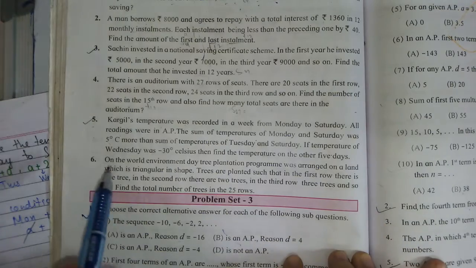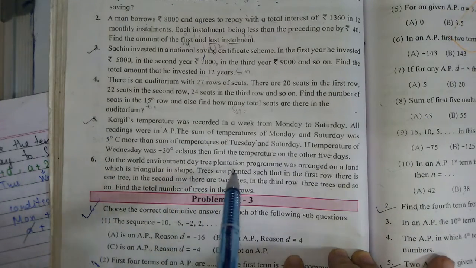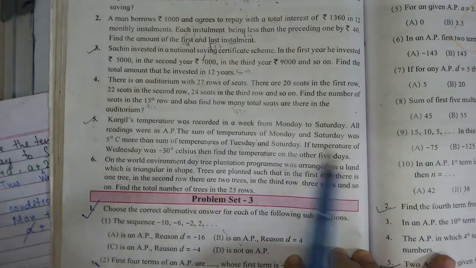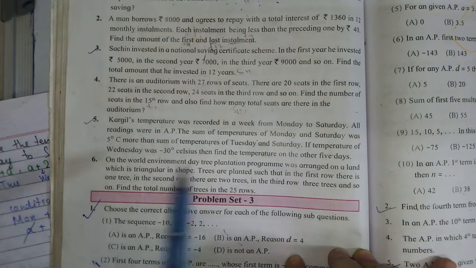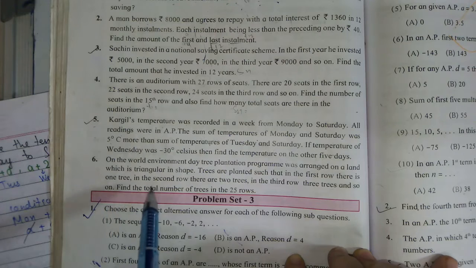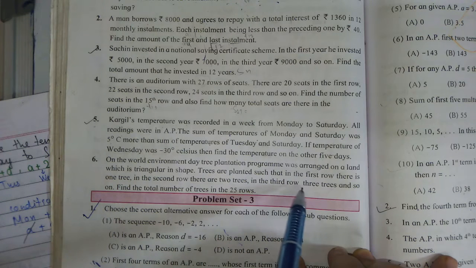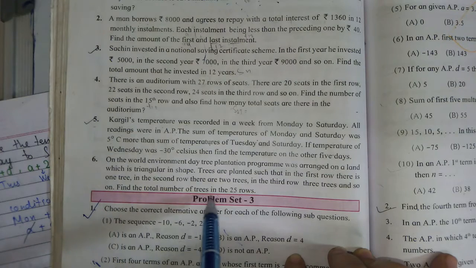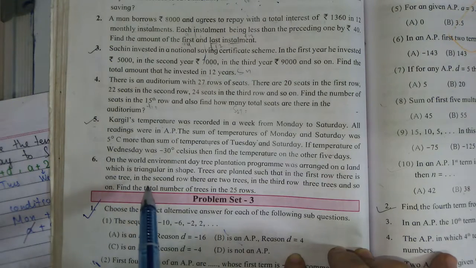Okay, question number 6 is: on World Environment Day, a tree plantation program was arranged on a land which is triangular in shape, and trees are planted such that in the first row there is one tree, in the second row there are two trees, in the third row there are three trees, and so on. Find the total number of trees in the 25 rows. Now total number means S25 we have to find out. So first we will write according to the given data.